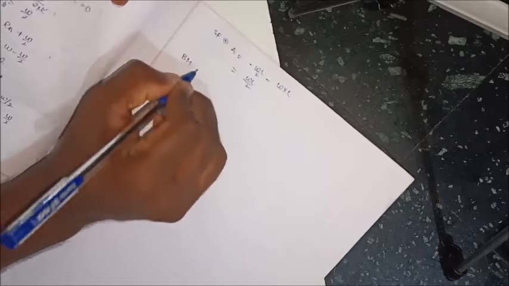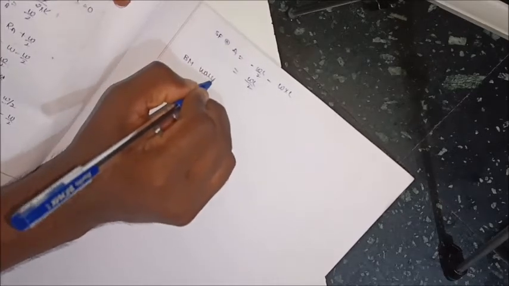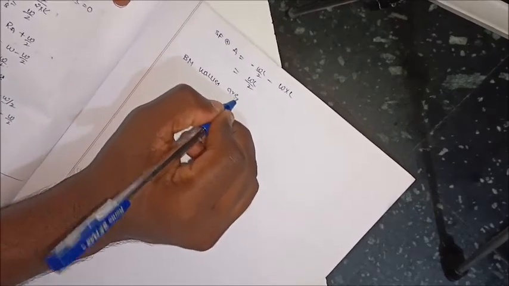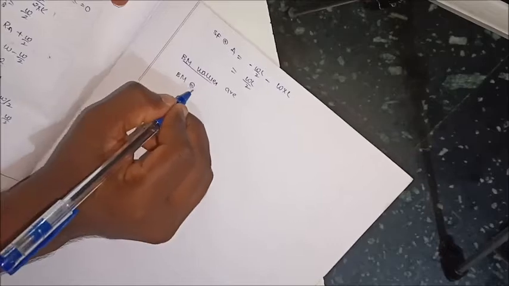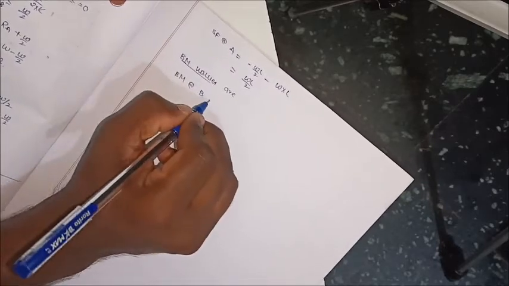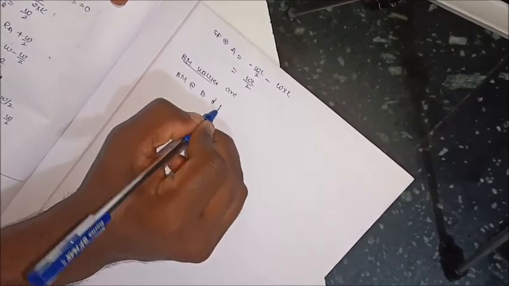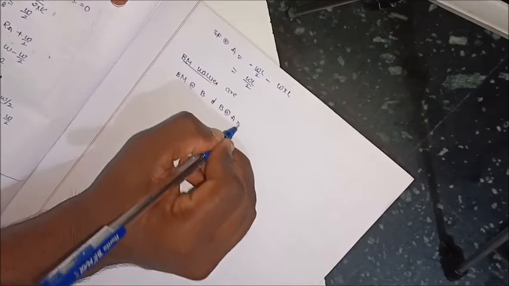These are the shear force values, and now the bending moment values. Bending moment at B and bending moment at A equal 0, because the moment at the end of a simply supported beam is 0.